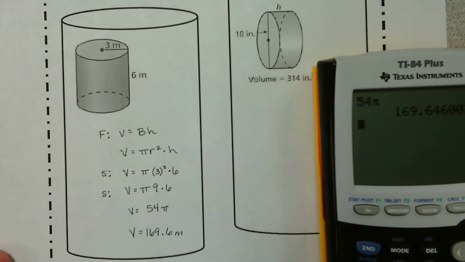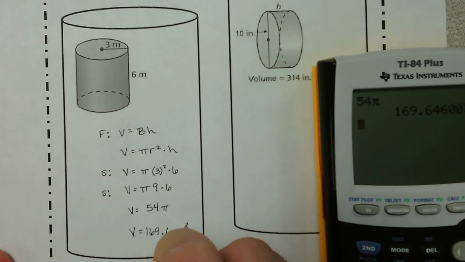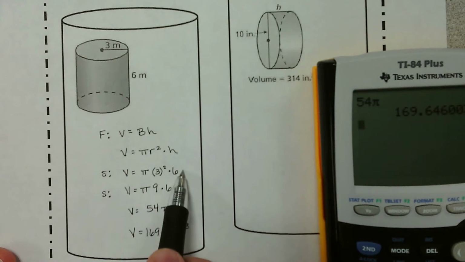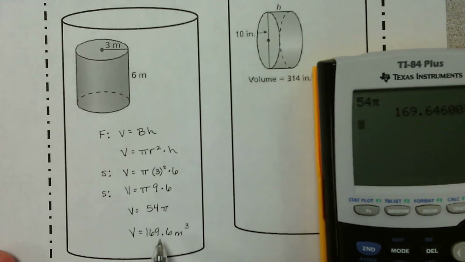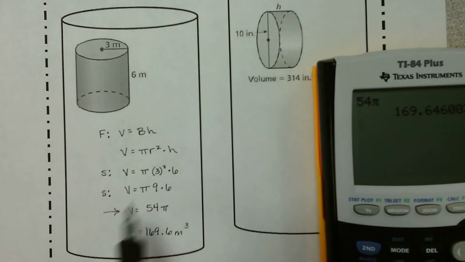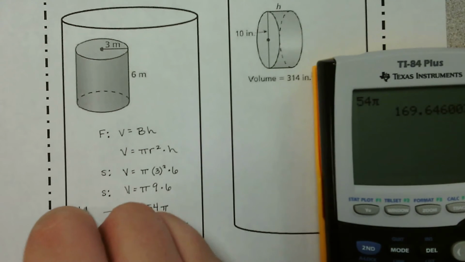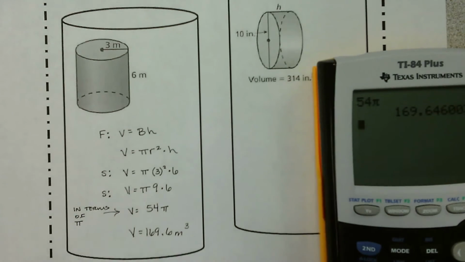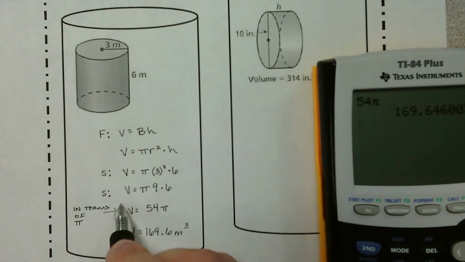Now we're talking volume, so our units are always cubed. If we weren't going in terms of pi, we could stop here and type it in. We could type it in even right here in the calculator and solve, and we'll still get this. But I do want you to realize that right here, this is our answer in terms of pi. Both of these are correct answers.